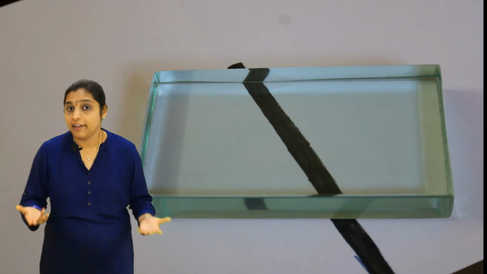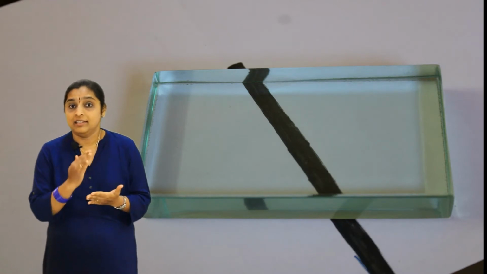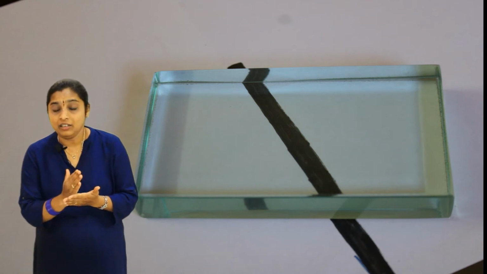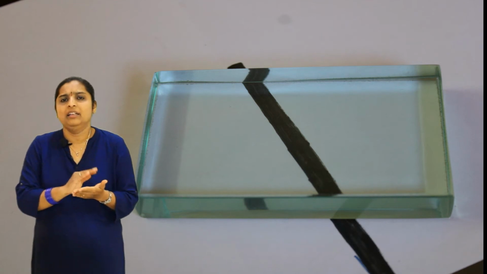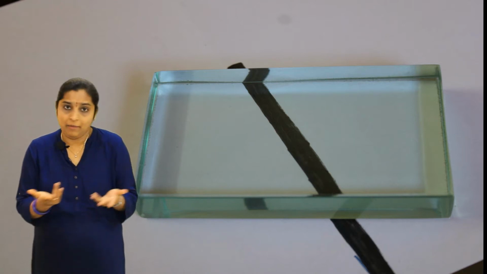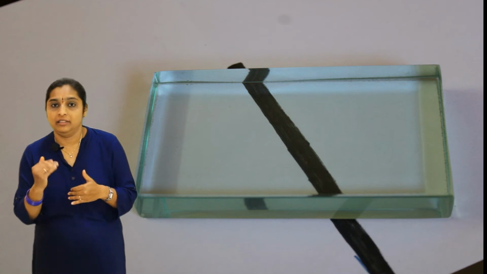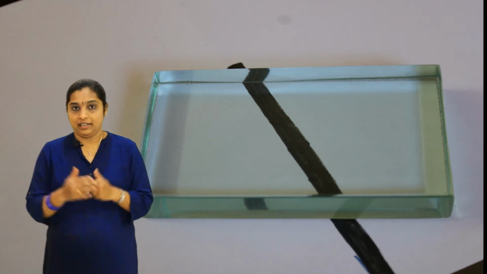Okay. So first let us understand how light changes its direction when it is incident on a glass slab at different angles. So what will be the change? The bending will be the same at all angles, or it's going to be different for different incident angles. Okay, let us see the activity.